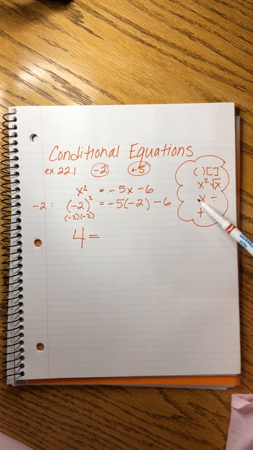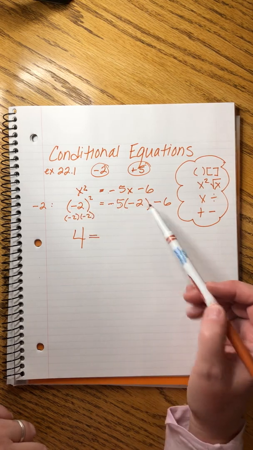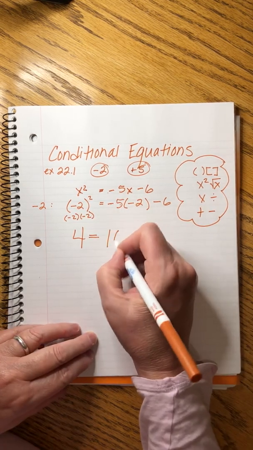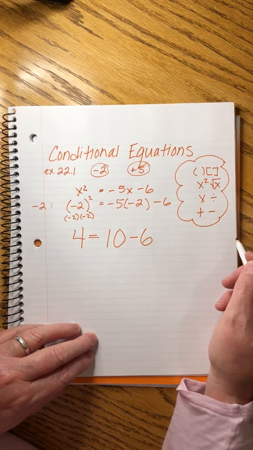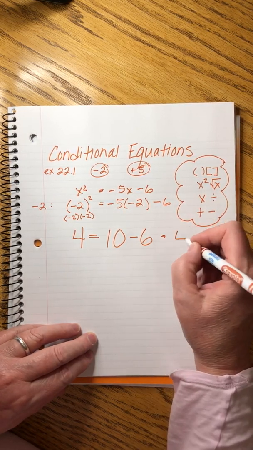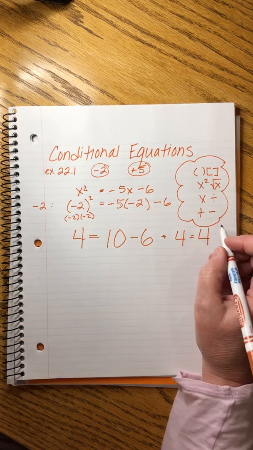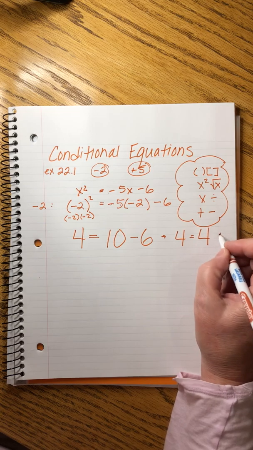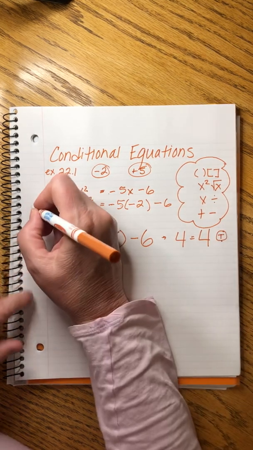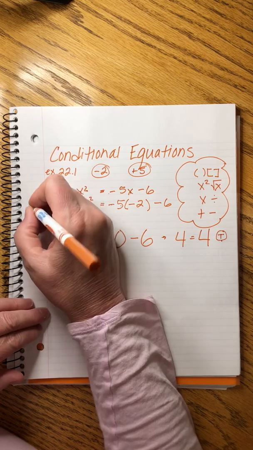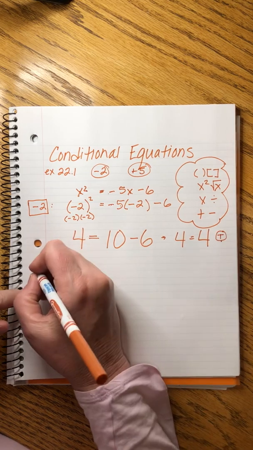Now I'll go ahead and do multiplication, which is what comes up here. So that will be positive 10 minus 6, and then that's our last step, is to do that subtraction. And what we get is 4 equals 4. So it looks like positive 2 works, right? That's true. 4 does equal 4. So we would say, yes, that's part of our solution. Makes sense, right? Let's try the positive 5.